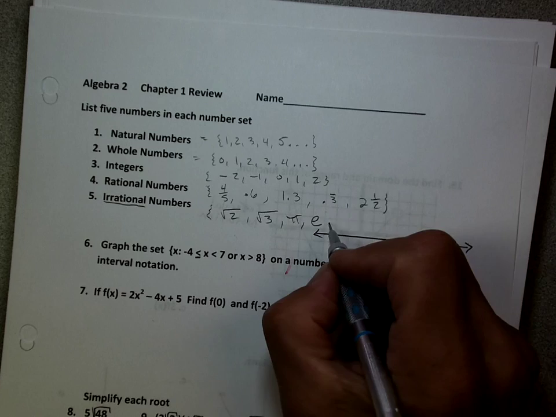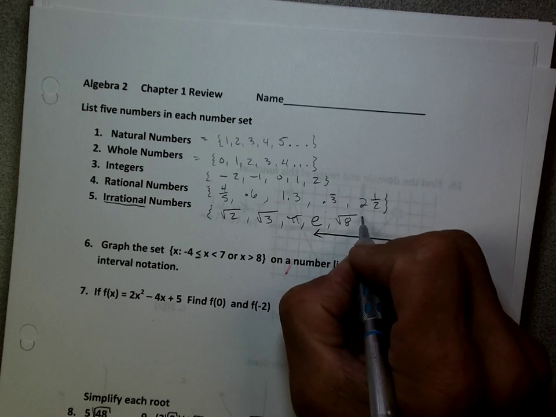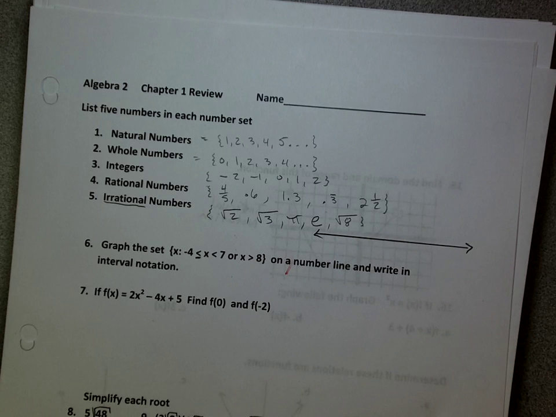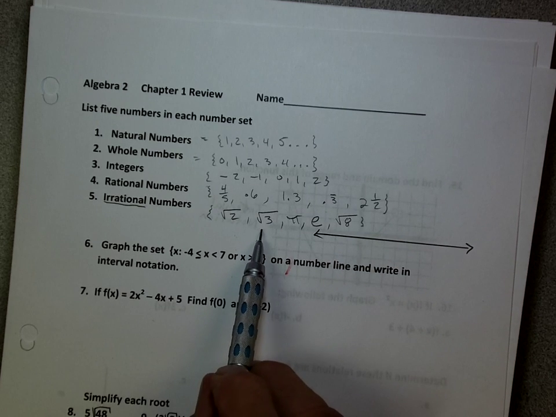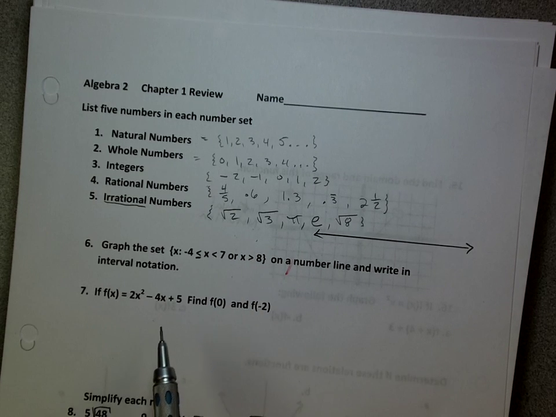I need 5, so how about another square root number? How about maybe the square root of 8? That would be another irrational number. Irrational numbers are numbers that have decimals that don't repeat and don't terminate. They're like pi. How am I doing? Good?